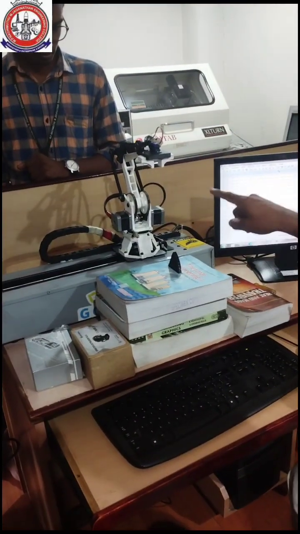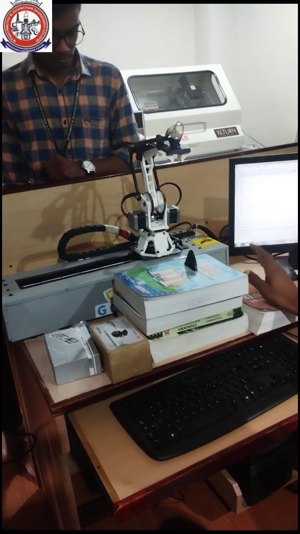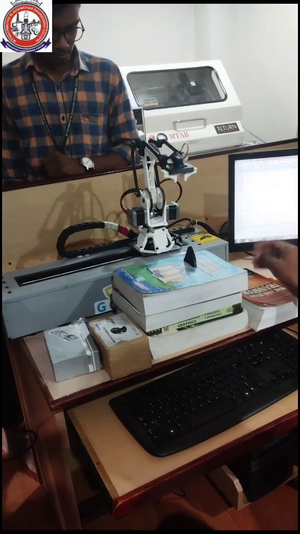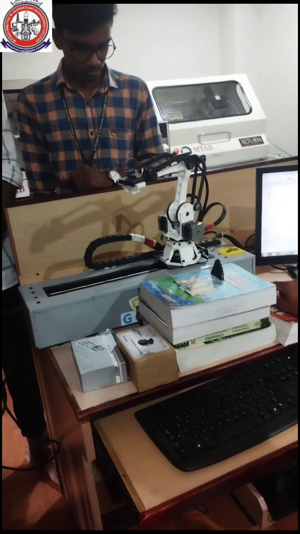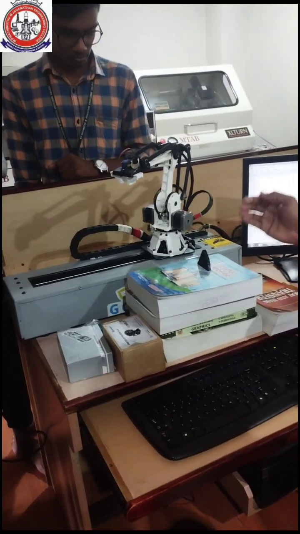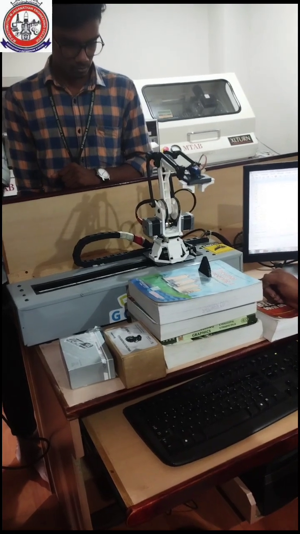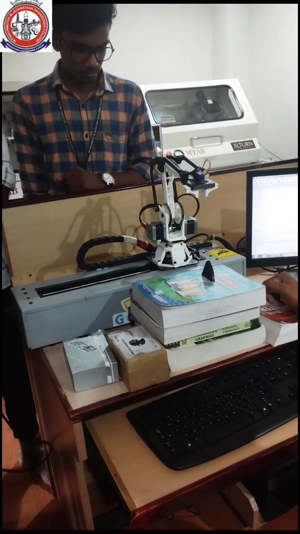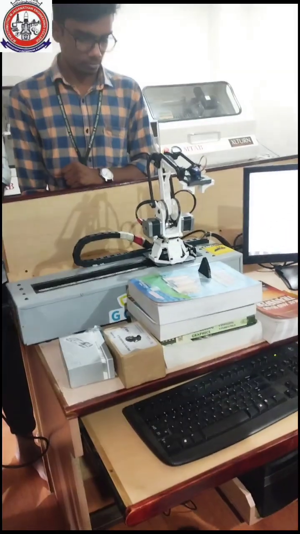The command will run for the home position of the robot. You check that the robot is in the origin position on all axes, X, Y, Z, E. It uses a limit switch. It will turn to the original positions, clockwise, anti-clockwise. Now the robot is in the origin or homing position.